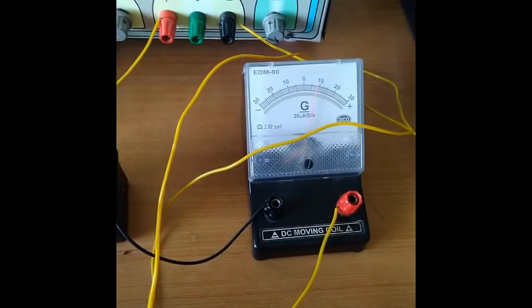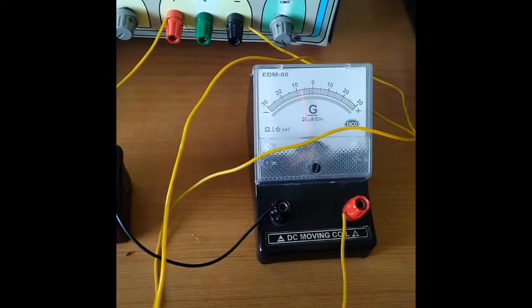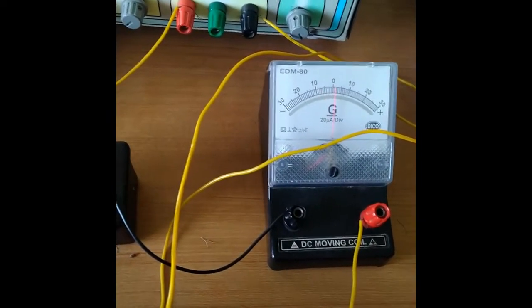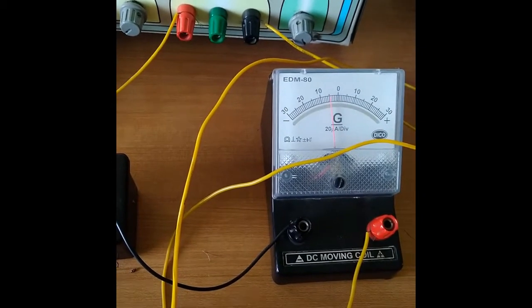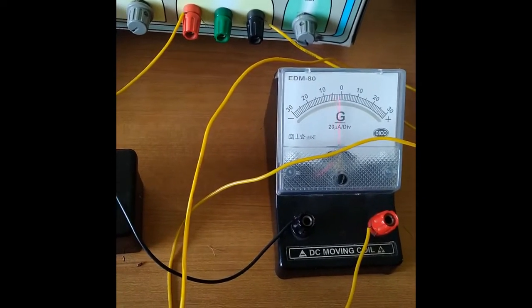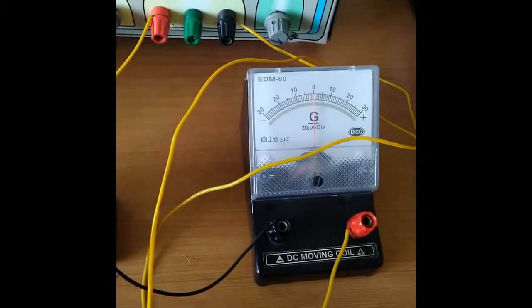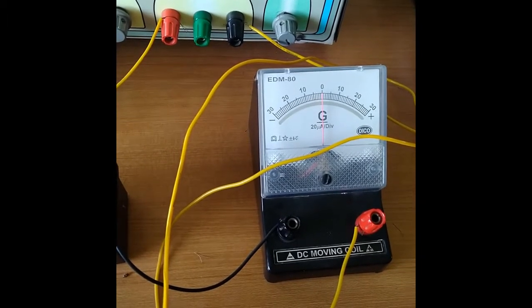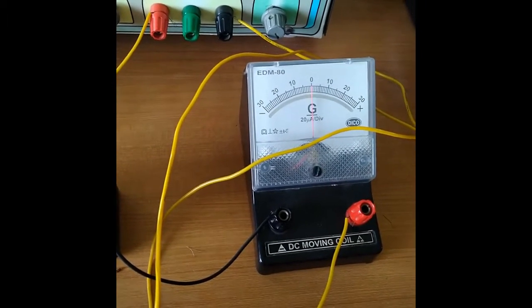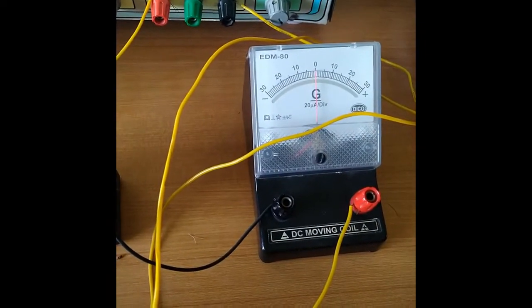Now the deflection in the galvanometer is decreasing. See, at this point it is going to the right side. I need to have zero, null deflection, so that represents the balancing length. So now it is 0. What it means is the length of the wire up to the point where the jockey is kept represents the balancing length L1 for the resistance 0.7.